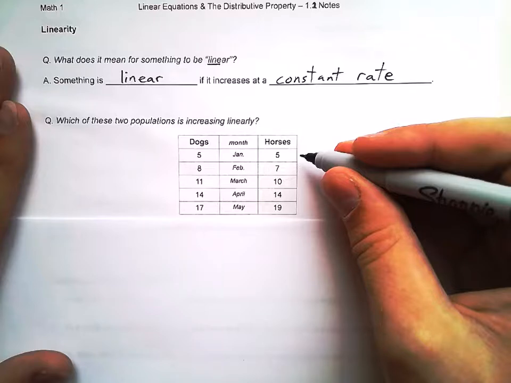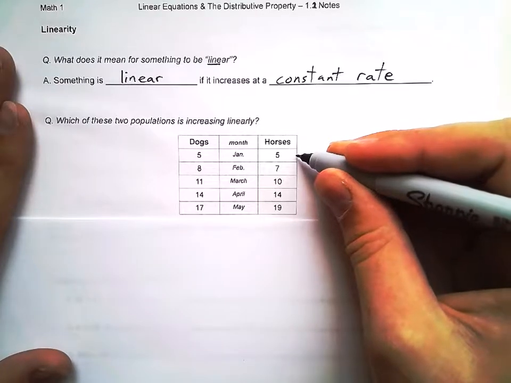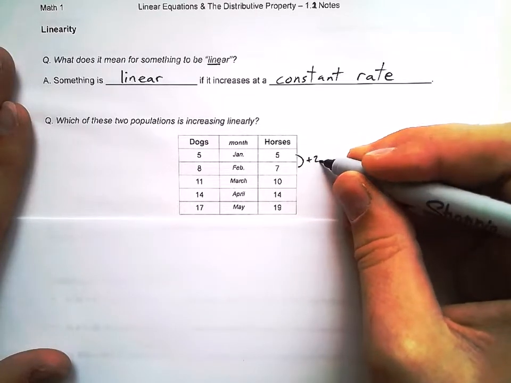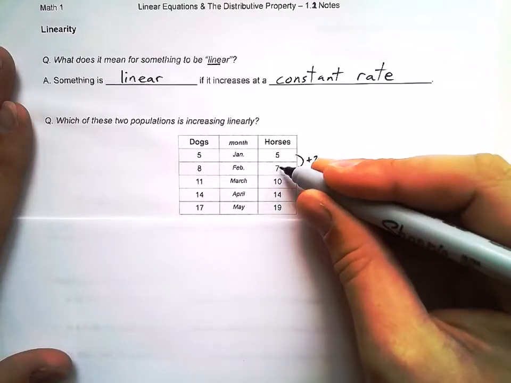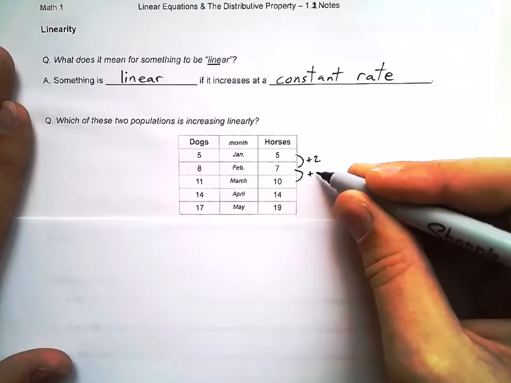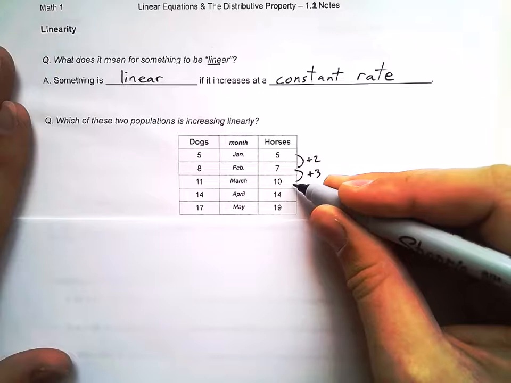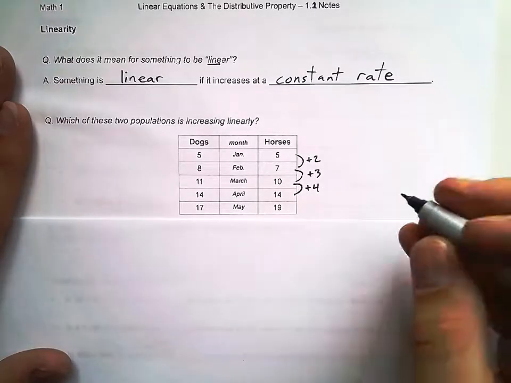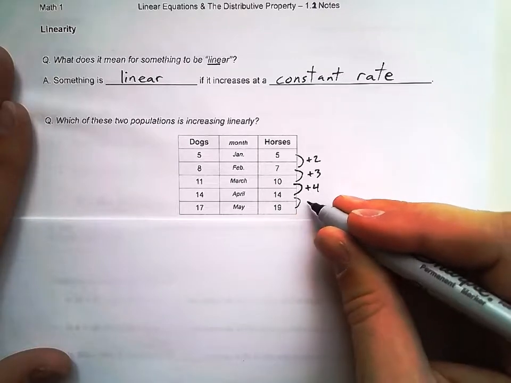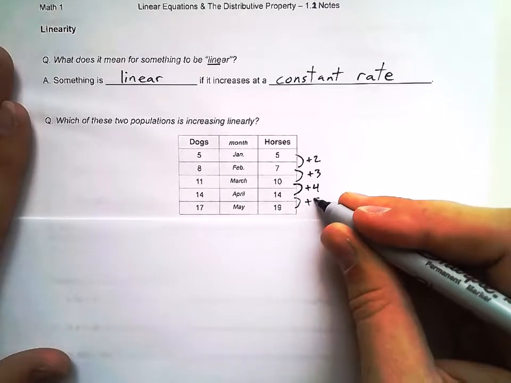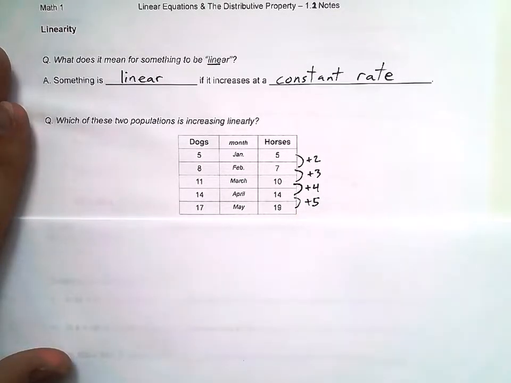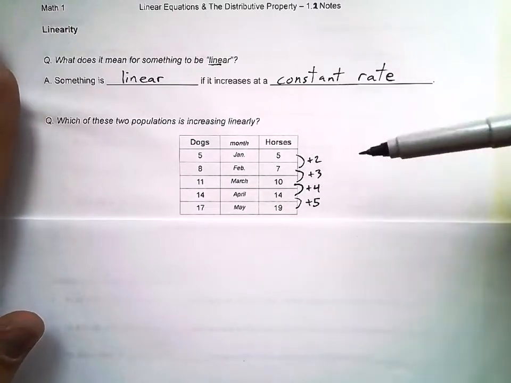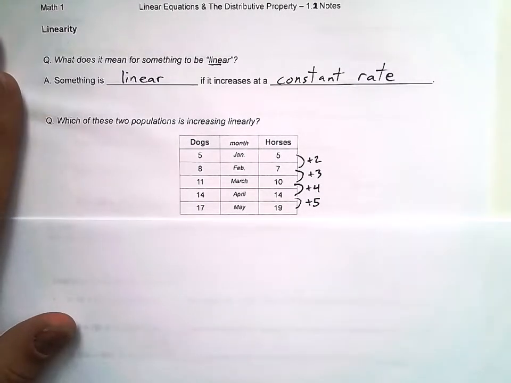So the horses: the first month it went up by 2. The second month, 7, 8, 9, 10, it went up by 3. The third month, from 10 to 14, it went up by 4. The next month, it went up by 5. So there are getting to be more and more horses, faster and faster.